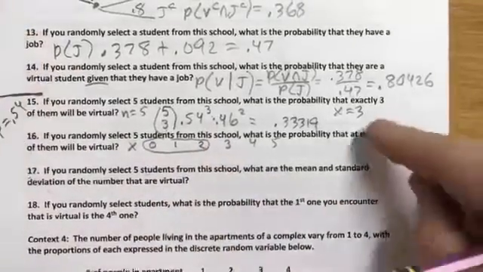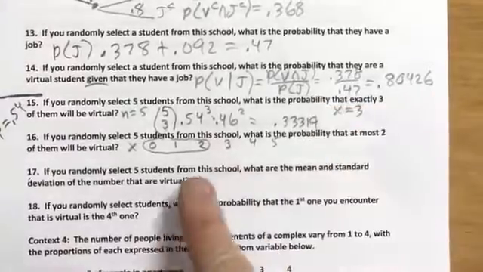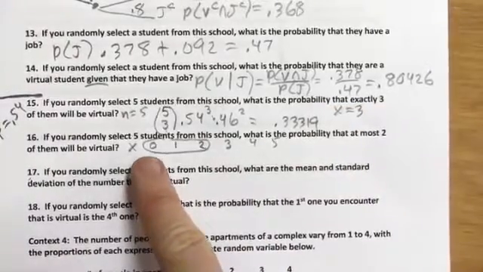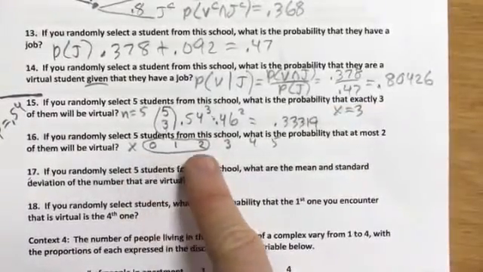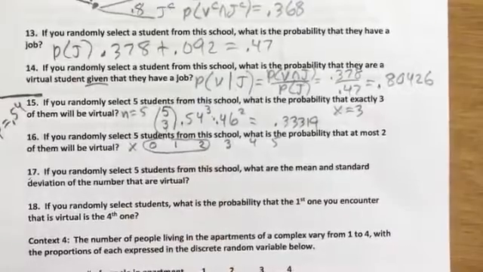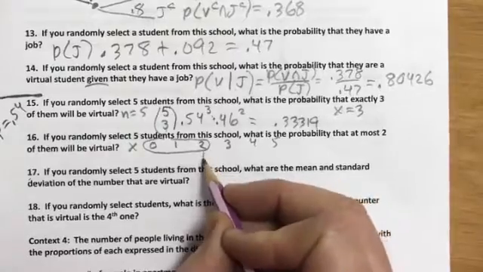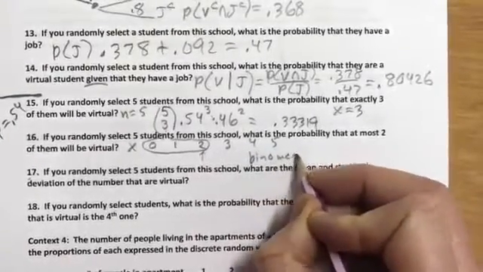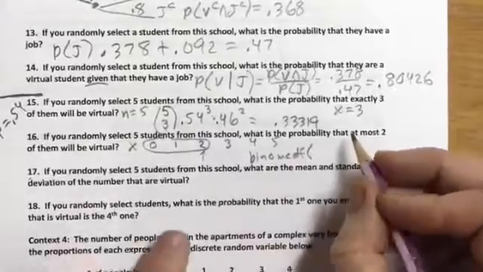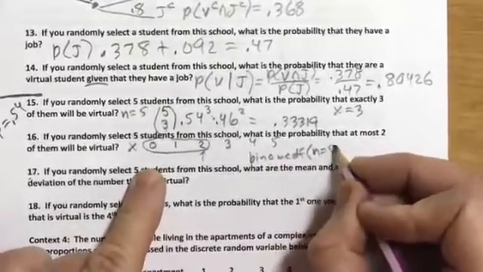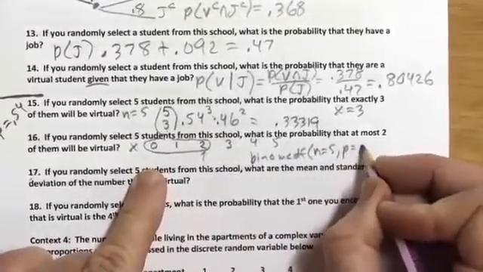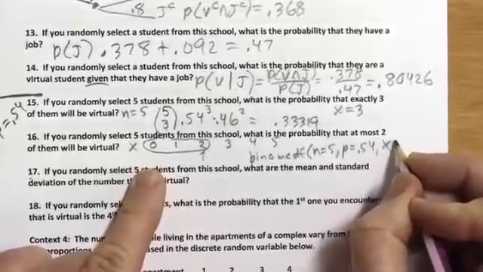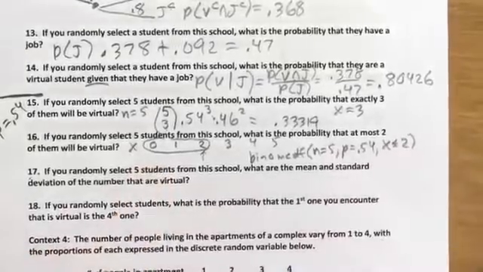So what you could do is exactly what you did in number 15, except do it 3 times. Do it with x equal to 0, x equal to 1, or x equal to 2. Or you could use what is known as binomial CDF. CDF is the cumulative function. It tells you the probability of a certain value or below it. So you can go binomial CDF, and you put it in alphabetical order. Our n is equal to 5, our p is equal to 0.54, and then our x is less than or equal to 2. And so this is what you would enter.